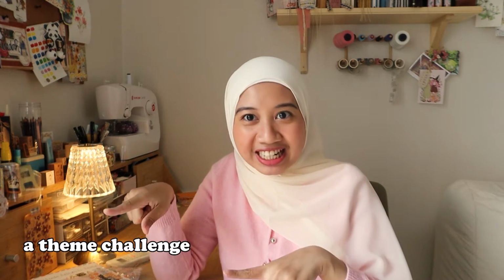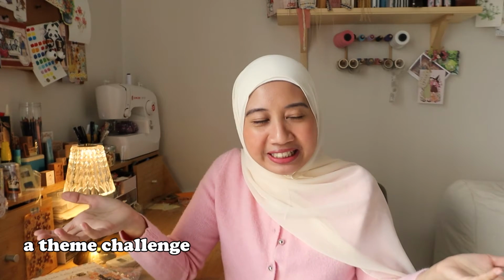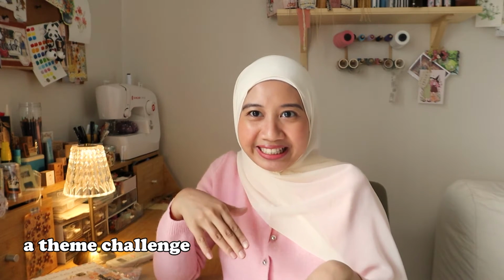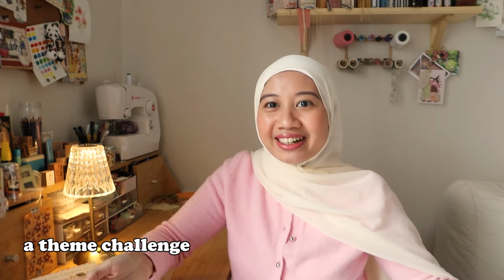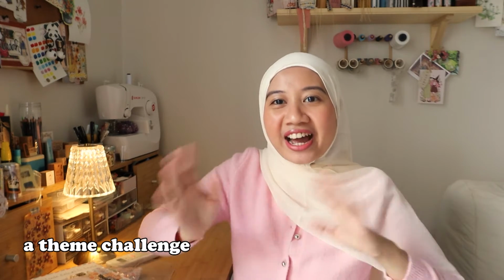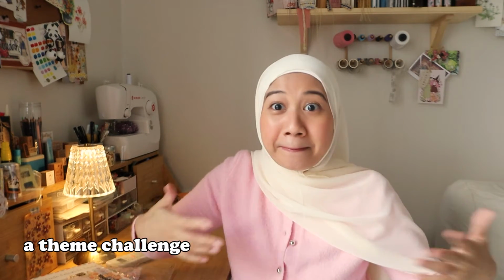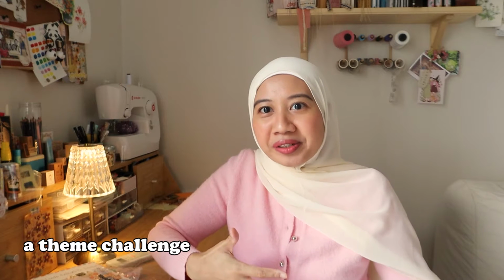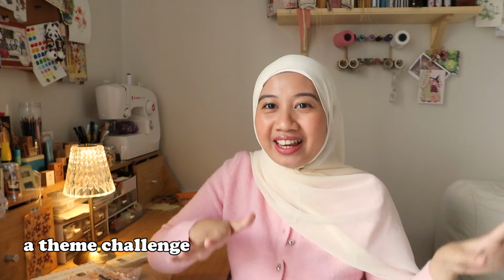In my letter, I will challenge her to make, for example, an autumnal themed letter for her reply. After she makes the autumnal themed letter, in her letter she will challenge me with another theme. So maybe pink theme or blue theme, anything you can challenge them with.